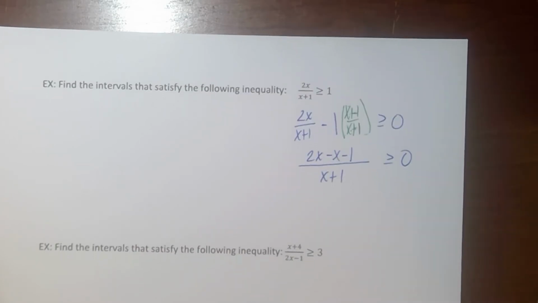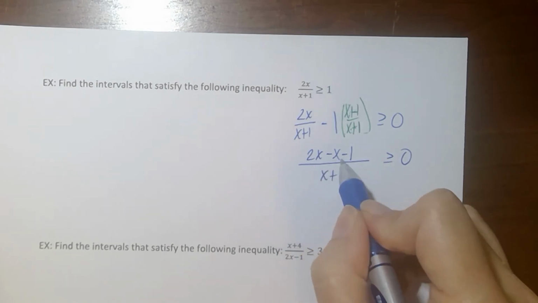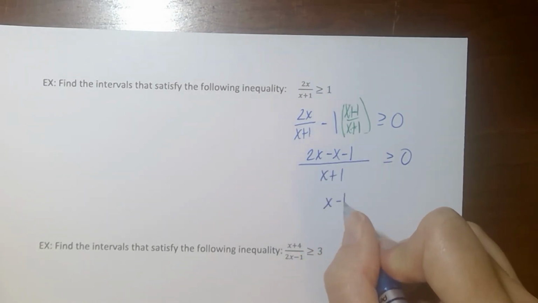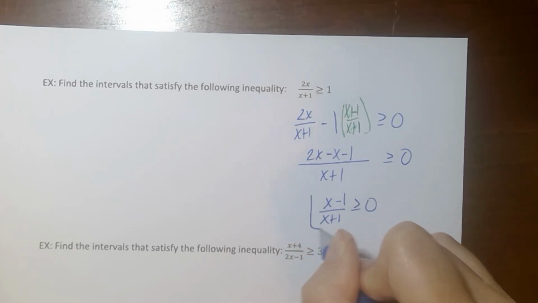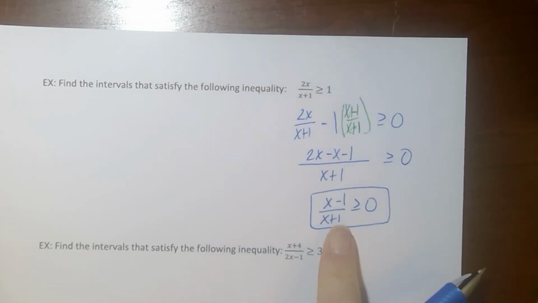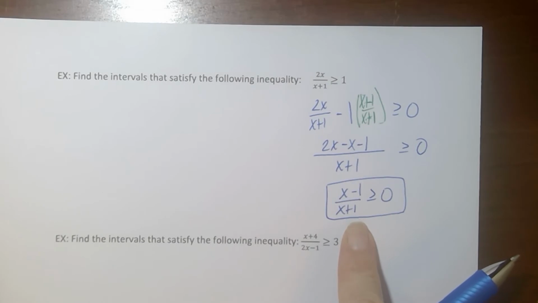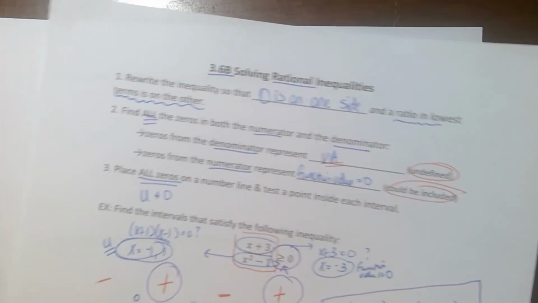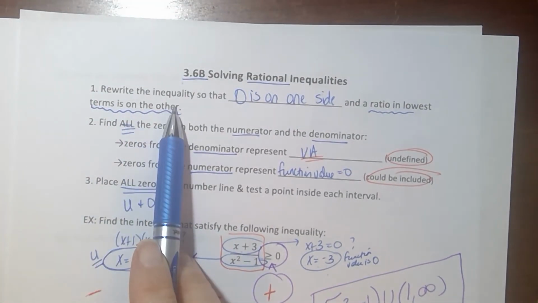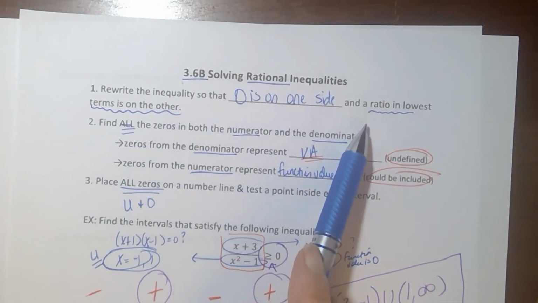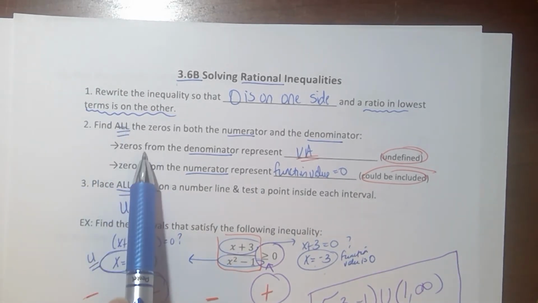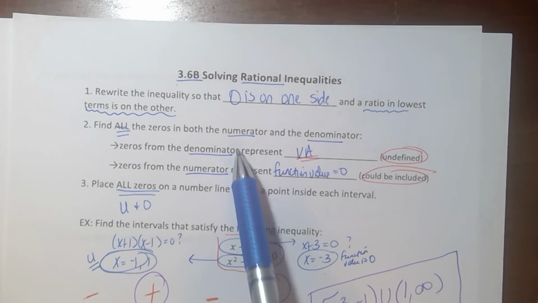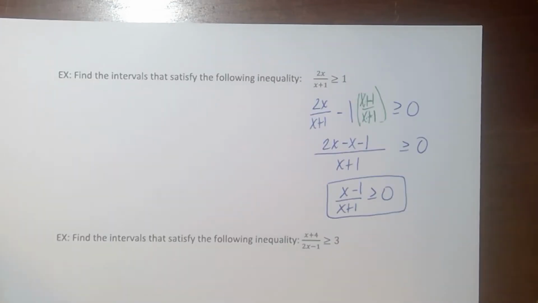And I want to combine like terms to simplify. Well, 2x minus x is x, and then I have minus 1 over x plus 1 greater than or equal to 0. This is the rational expression that I'm working with. So that's my step number 1 of my 3 steps back from the first page. First step was to rewrite the inequality so it's set to 0 and I have a single ratio in lowest terms on the other. Next, I'm going to find all those 0 values from the denominator and numerator and place them on the number line.